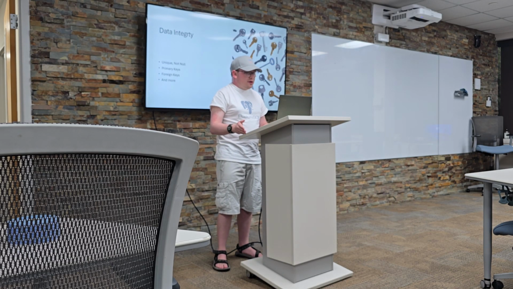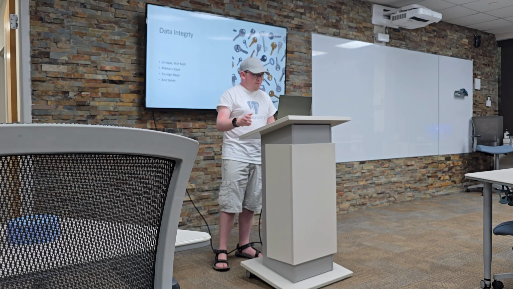For data integrity, if you're linking tables to other tables, it's very similar to how regular SQL variants work. You have unique, not null, as well as primary keys and foreign keys.